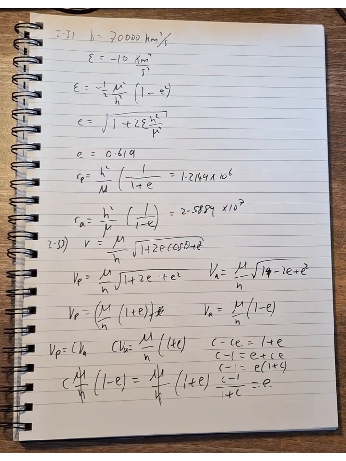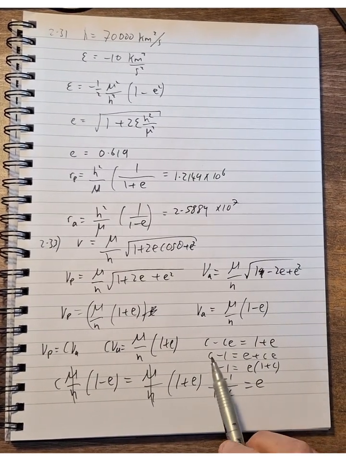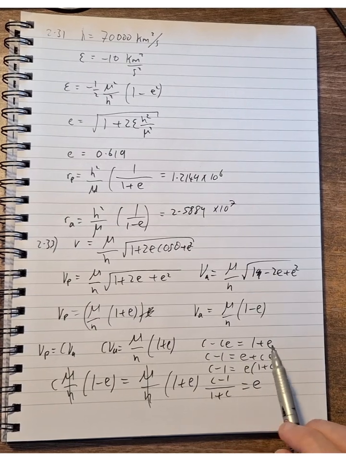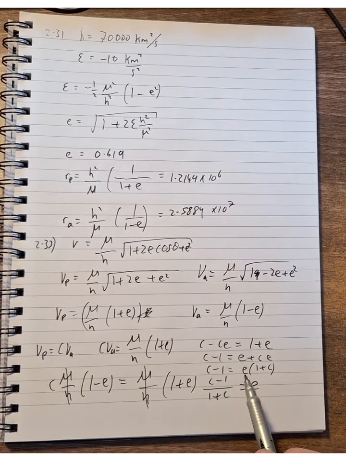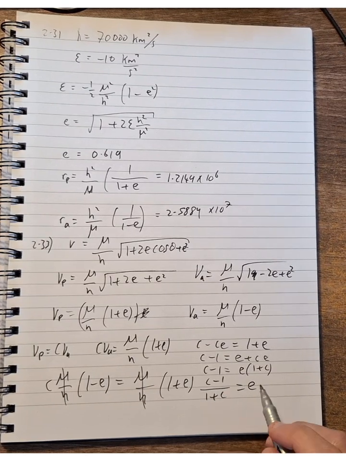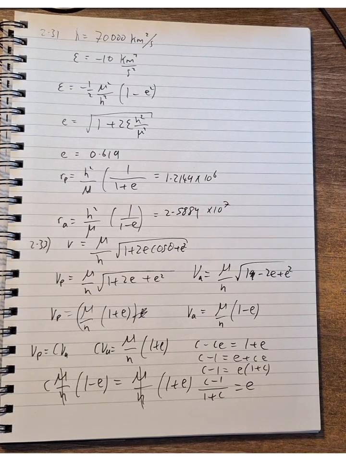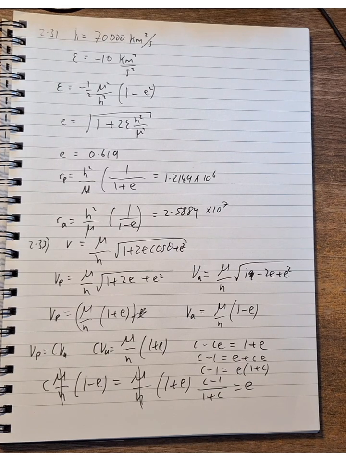Okay, where was I? Sorry, I just got interrupted by a phone call. So we were here with C minus CE equals 1 plus E, C minus 1 equals E plus CE, C minus 1 equals E upon 1 plus C, and then C minus 1 over 1 plus C equals E. And that is the answer that is given in the book.